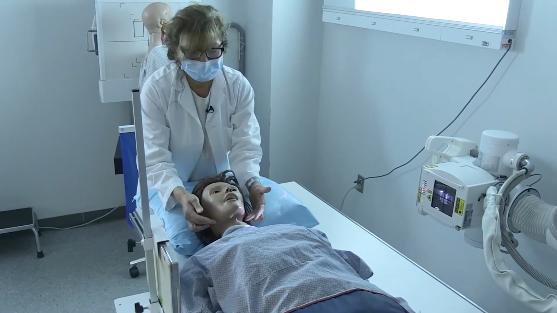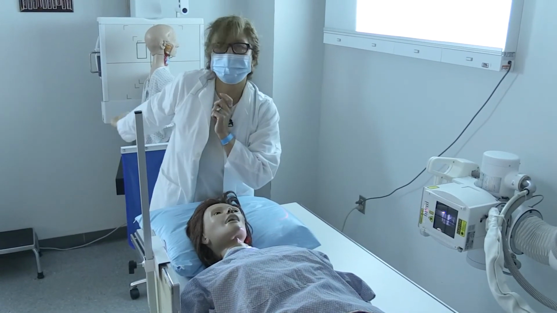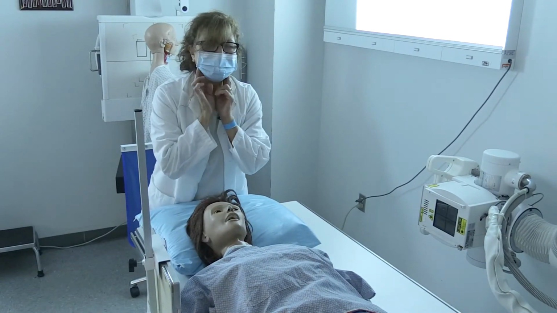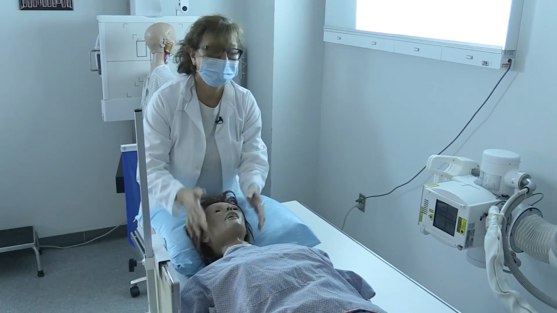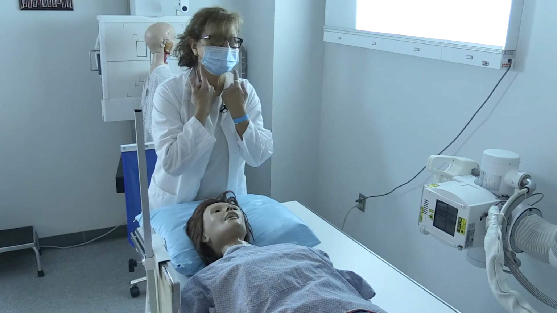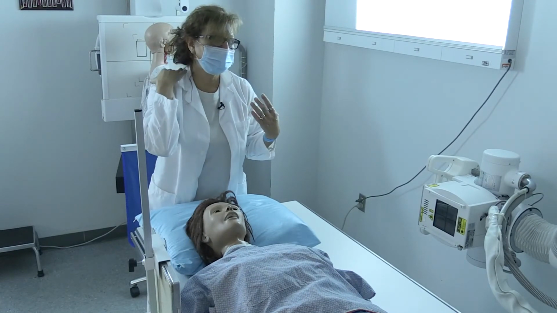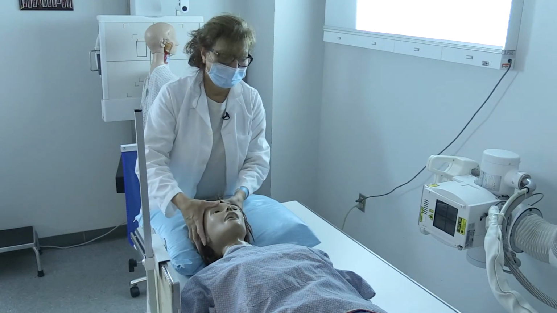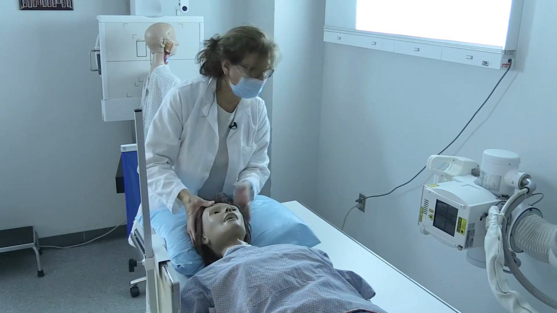And make sure that when you're doing this position or the erect lateral, the mandible is out of the way. So you may want to raise the mandible just slightly so that the angles of the mandible are not over the cervical spine, but again, not too much so that the spinous processes are not being obscured by the occipital bone of the skull.